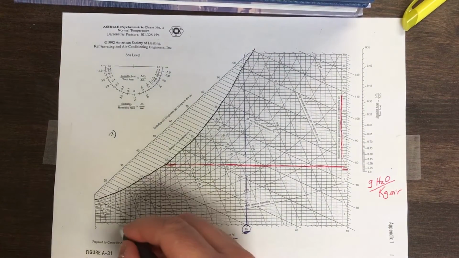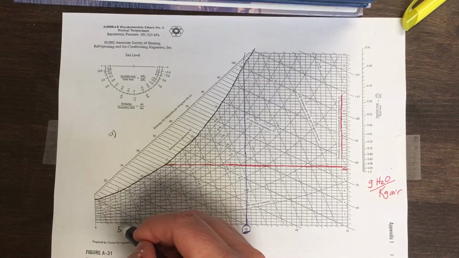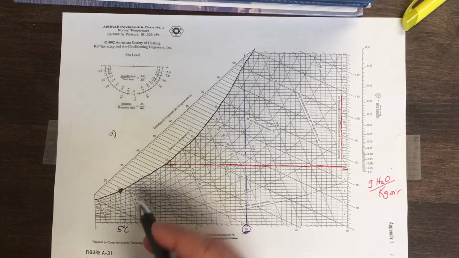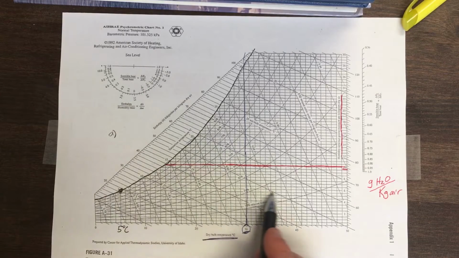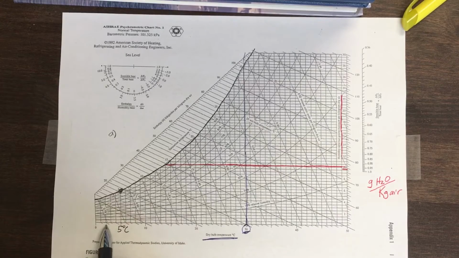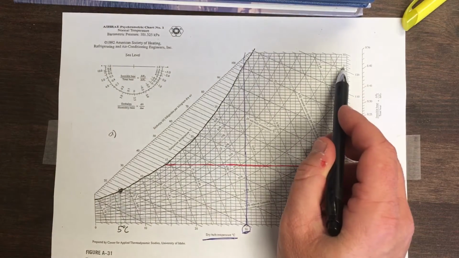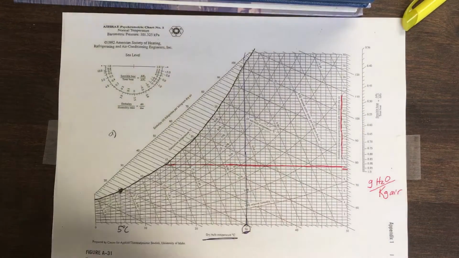Say our air is cold, down here at 5 degrees C. It won't support much moisture. So the humidity ratio at 100% relative humidity is relatively low. So the humidity ratio there is less than 6, maybe 5.5. Where if our temperature is higher, say our temperature is 30 degrees, at 100% relative humidity, our humidity ratio is way up here around 28. So that warm air will support much more moisture. And so the relative humidity just tells you how close you are to saturation at your given temperature.